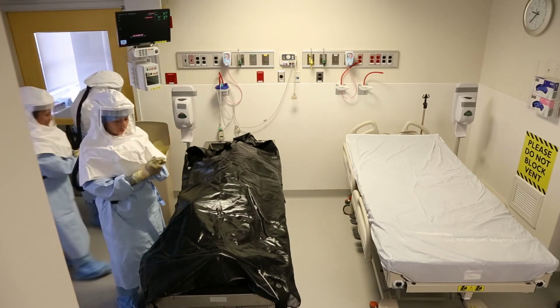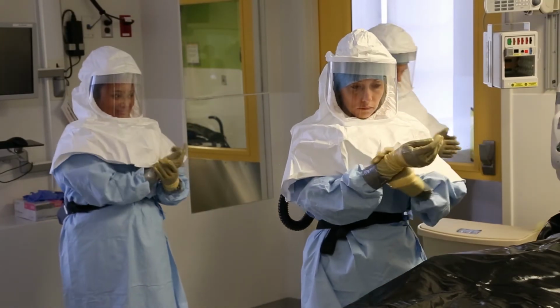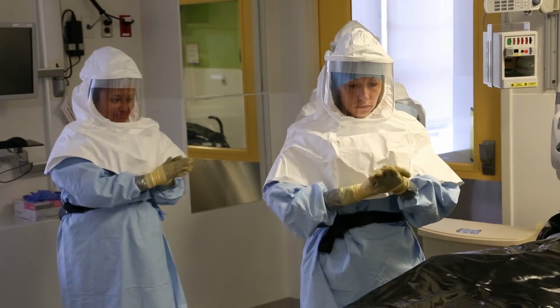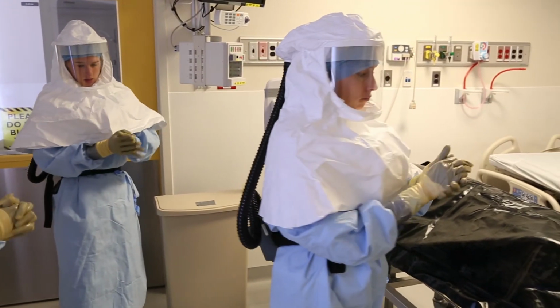Perform hand hygiene. Don new pair of examination gloves.